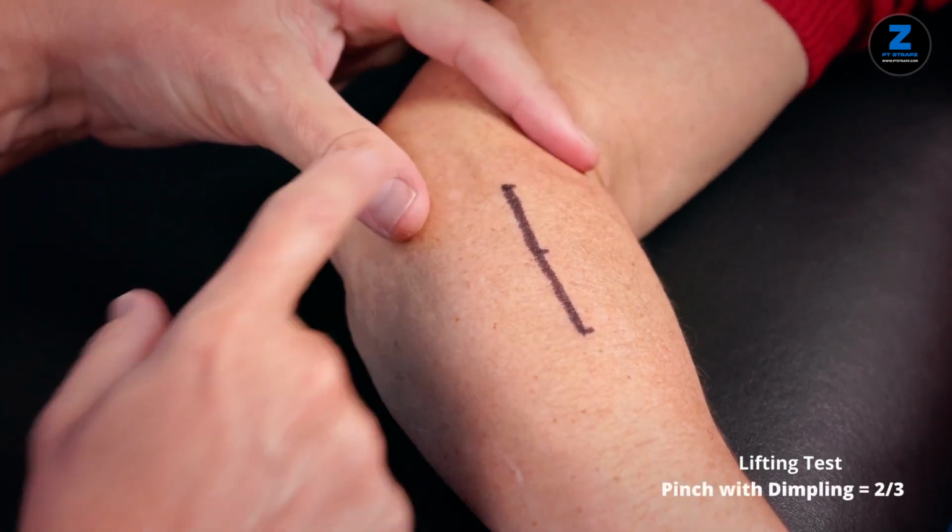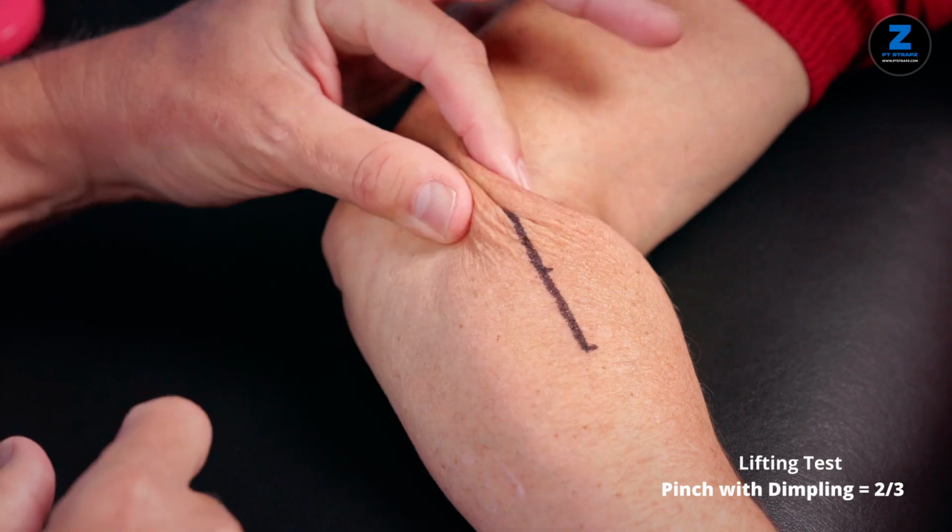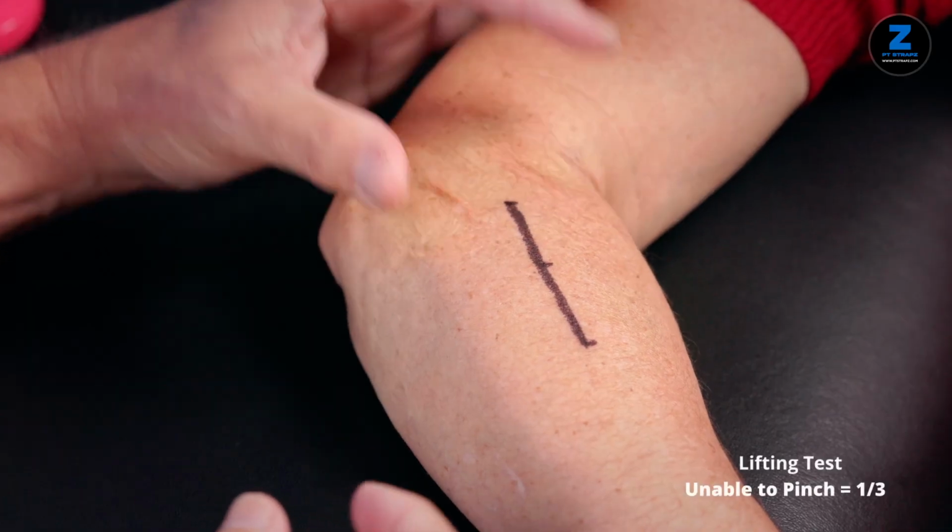Now, abnormal would be something like this, where you pinch it up and it's tethered down. You can pinch it, but it's tethered down. So that would be a 2 out of 3. And if you can't even pinch it at all, that's a 1 out of 3. That's the lowest grade on the lift test, because that's the Z plane. We've got to lift that tissue up, which is very important for the tissue mobility and also motion of the joint. This is why we measure on a regular basis, so that it gives you and your patient confidence that they're benefiting from using PT straps, getting their scar moving the way it should.